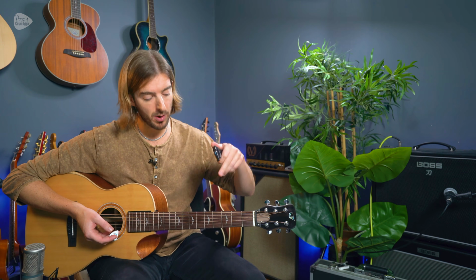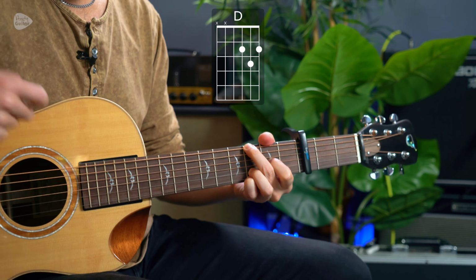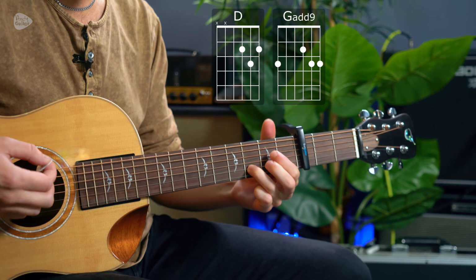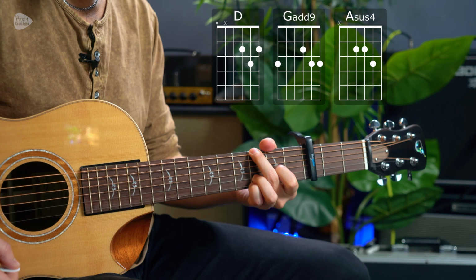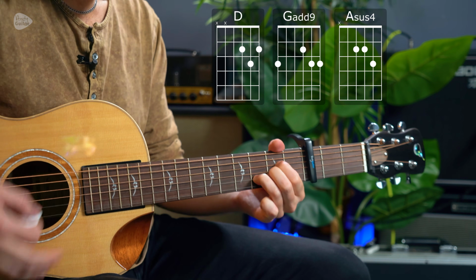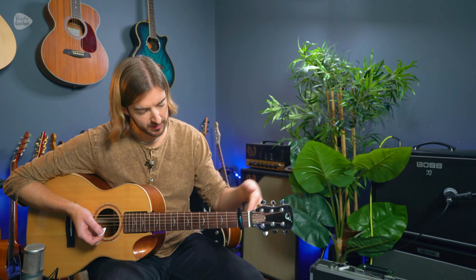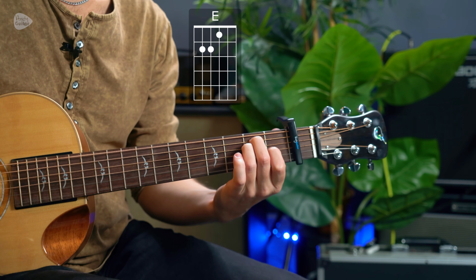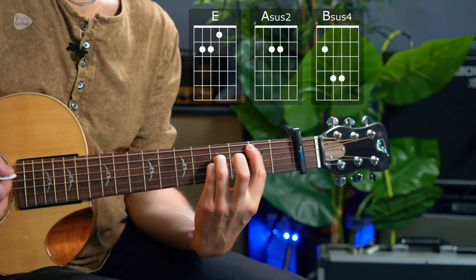Another song with multiple capo options is Free Falling by Tom Petty. This is most commonly taught with the capo at the 3rd fret, using the chords D major, G add 9, G, D, A sus 4. I've also seen this tabbed capo 1st fret, using the chords E major, A sus 2, and B sus 4.